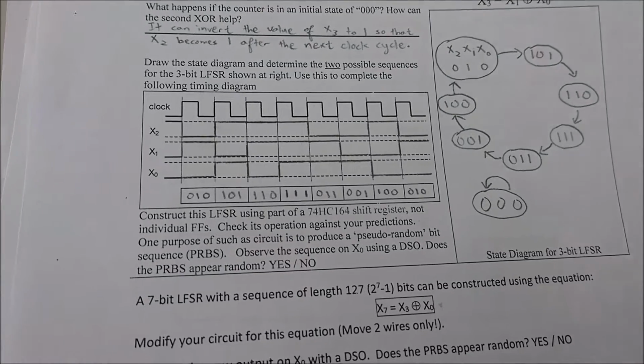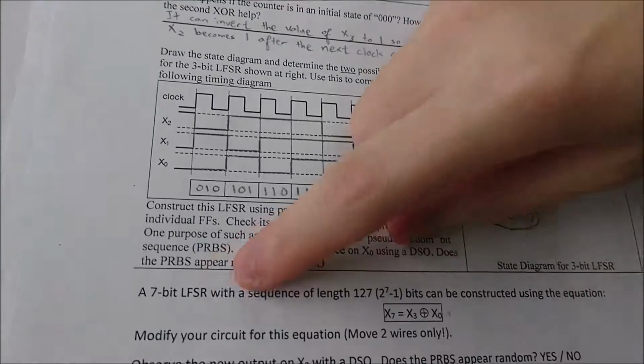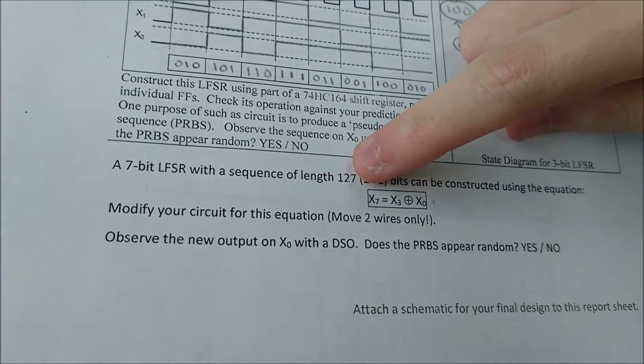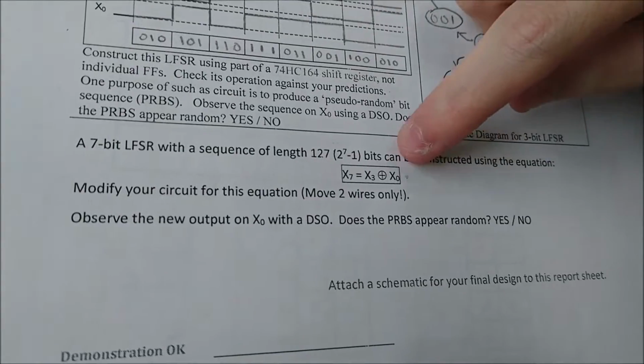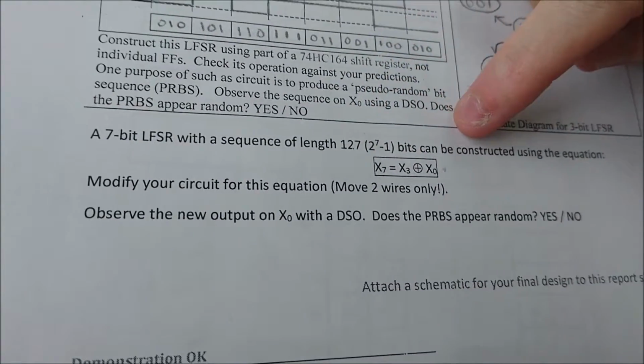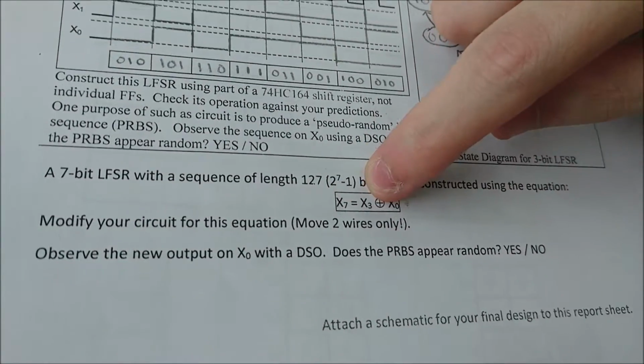Pause. Okay, now for a 7-bit linear feedback shift register, we are constructing a length of 1 to 7 using this equation.